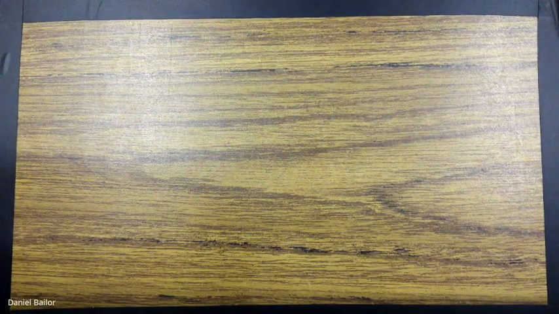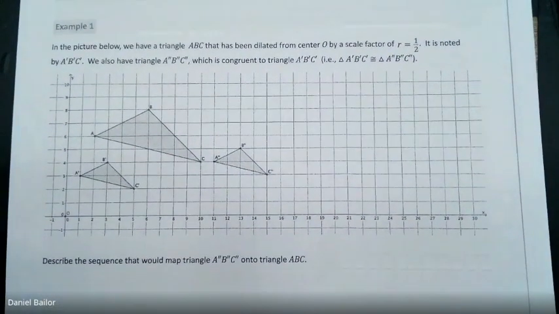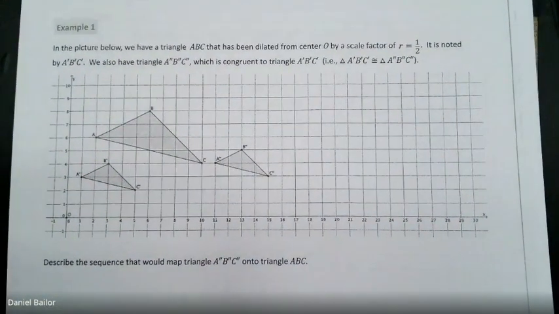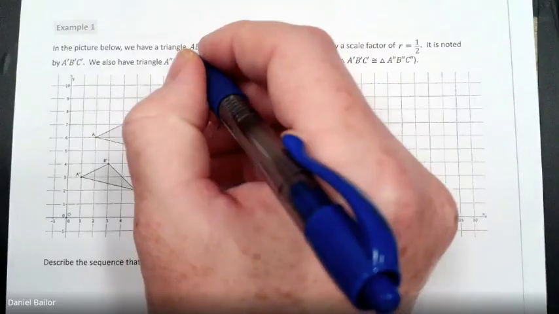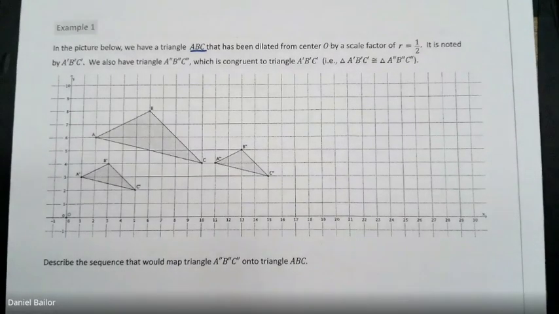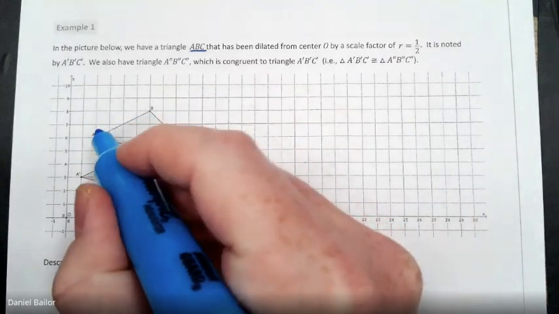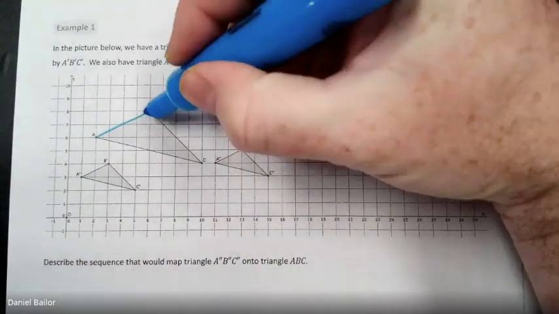So this right here is example 1 on page 83. Now let's read it together. In the picture below, we have a triangle, ABC, the original, which is blue, I'm going to say. I always like to color code mine. I think it makes it easier for you to see things. It makes it easier for me to see things. So if you like to color code also, feel free. So we have triangle ABC, which is the original figure, which I'm going to outline in blue.